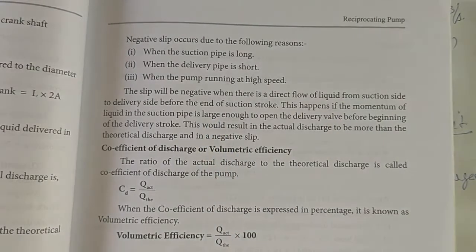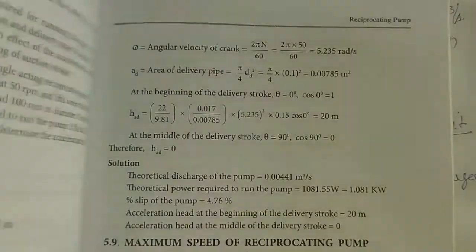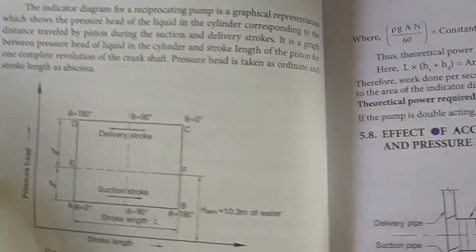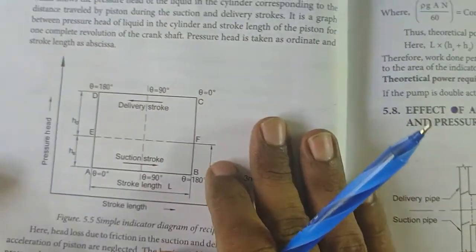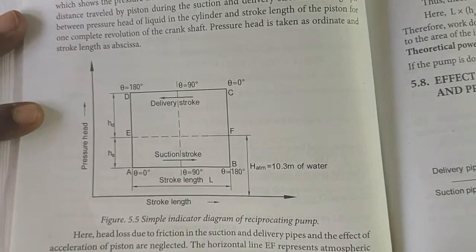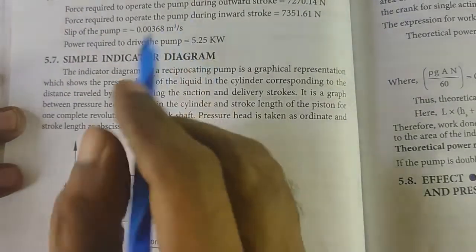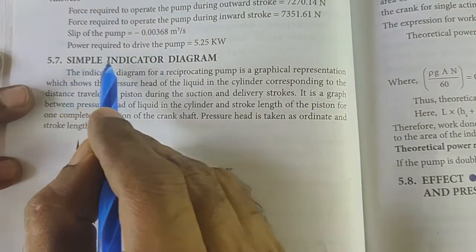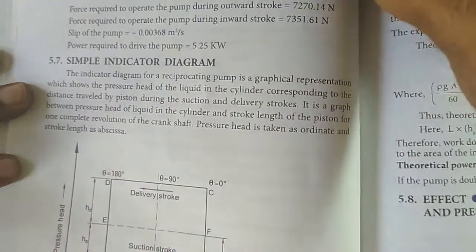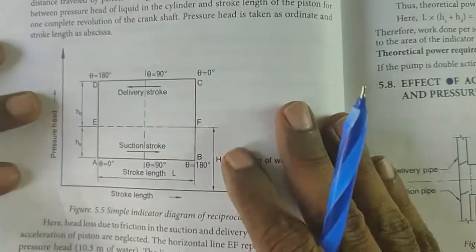Okay. Now we are moving on to another important topic known as the indicator diagrams. This is the simple indicator diagram for the reciprocating pump. You can keep in mind that this is the simple indicator diagram, not the actual indicator diagram.